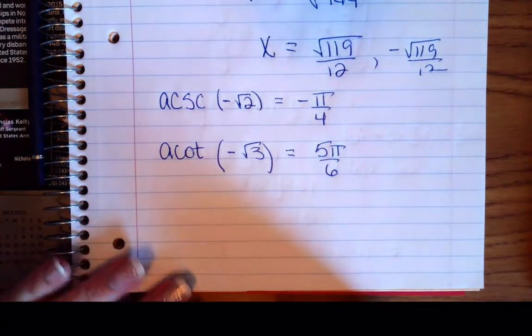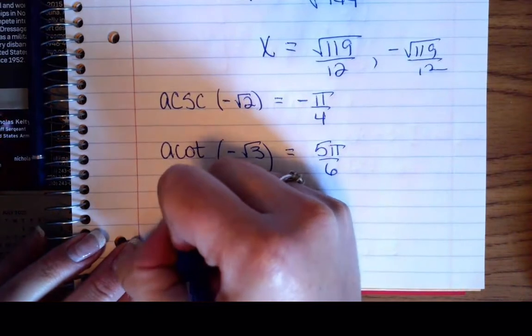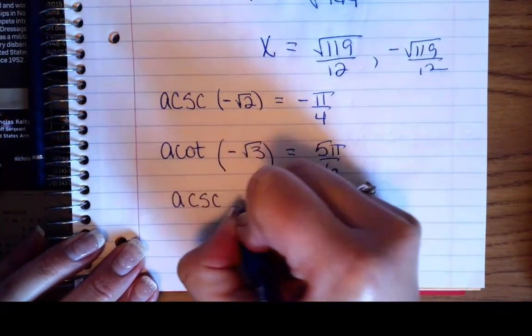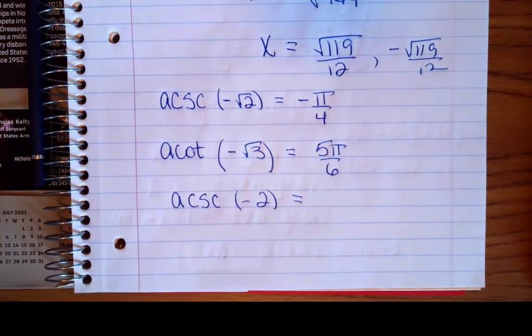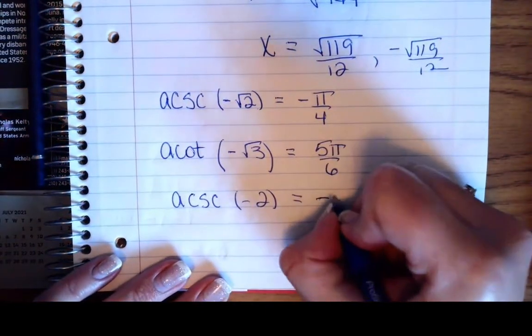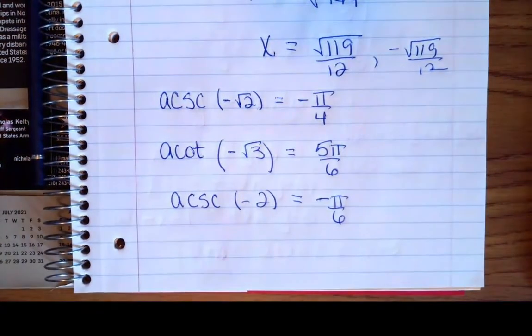So what about the arc cosecant of negative 2? First of all, what's its reciprocal? Its reciprocal is sine. So I need to be in either quadrant 1 or 4, the right side of the unit circle. I know it's negative, so I must be in quadrant 4. And the reciprocal of negative 2 is negative 1/2. So where sine is negative 1/2, cosecant will be negative 2. So that's going to be at negative pi over 6.